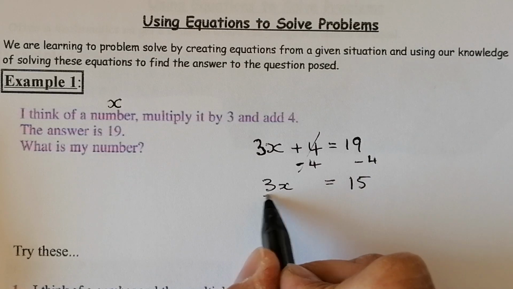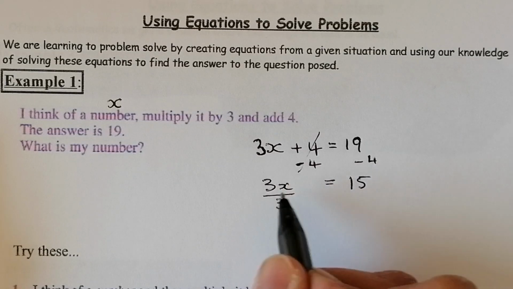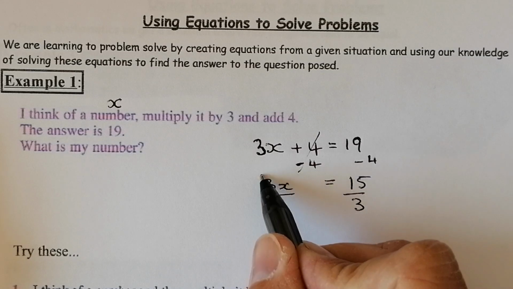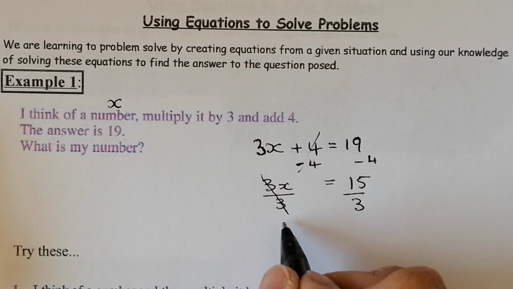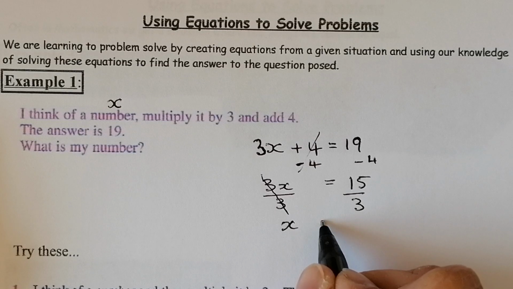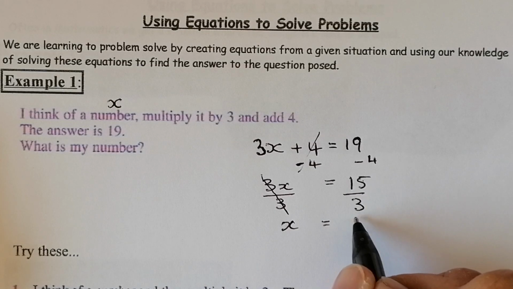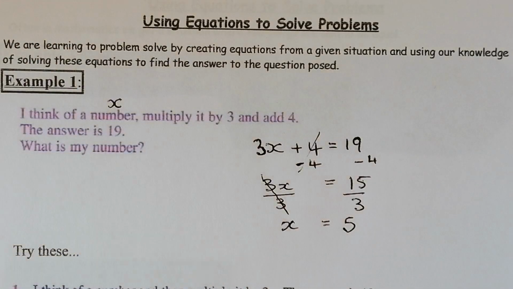I'm then going to divide this side by 3, because I don't want 3x, I want 1x, or just x on its own. That eliminates these 3s, leaving me with 1x is equal to 3 into 15, which is 5. So there's my answer. My number is 5.